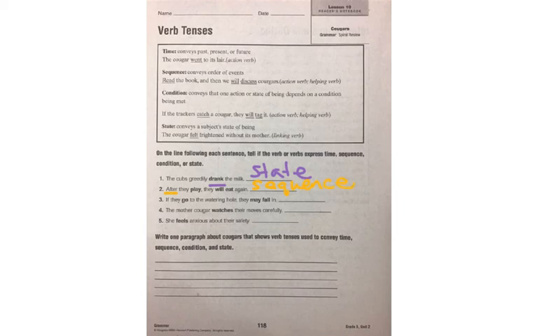We're going to look at number 3. If they go to the watering hole, they may fall in. Well, this is one that is condition. If this happens, then something else will happen, or may happen in this case. So if they go, they may fall in. This conveys condition, C-O-N-D-I-T-I-O-N.